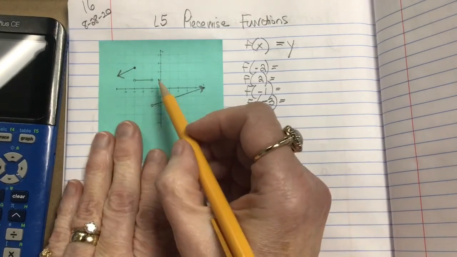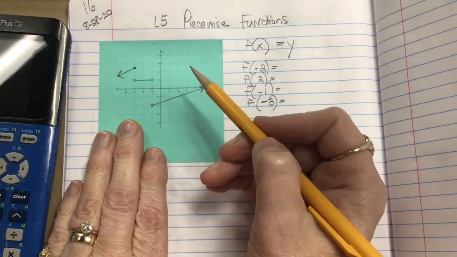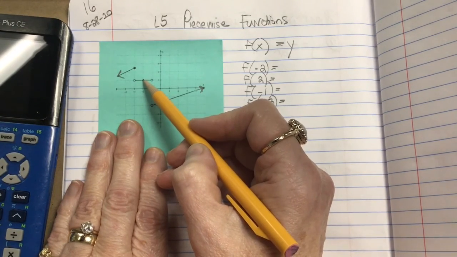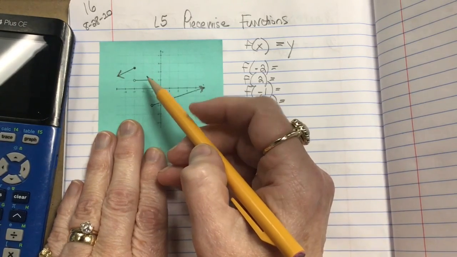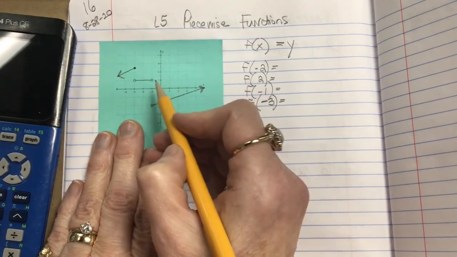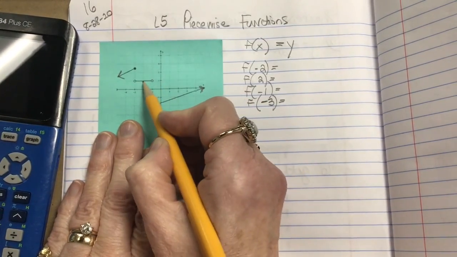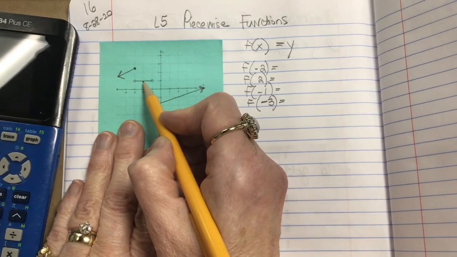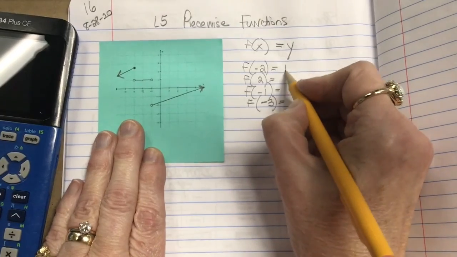Well, go to -2 on your graph and tell me what the y is. Okay, you said it with a question mark. Are you saying it's 1? Do you know for sure it's 1? Well, let's see. Go to -2, go right there. What is that point? -2, 1, isn't it? Okay. You said it like you weren't sure.